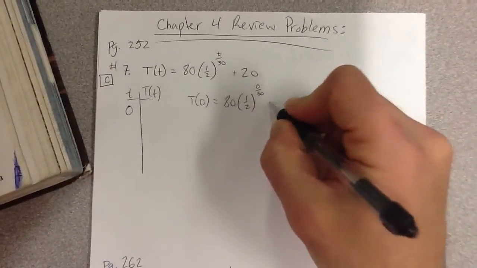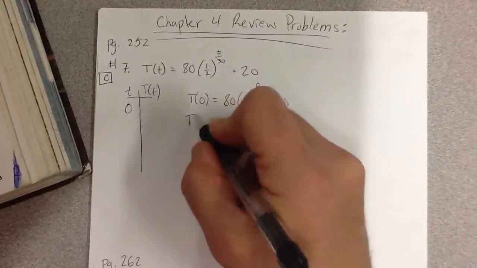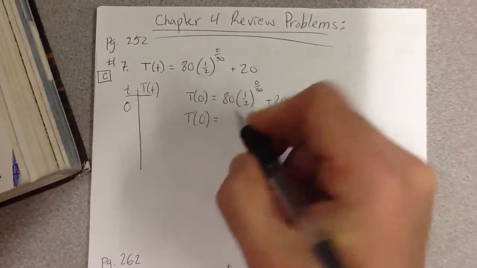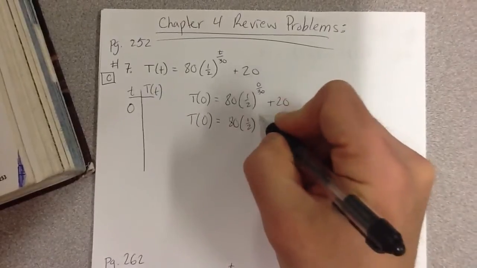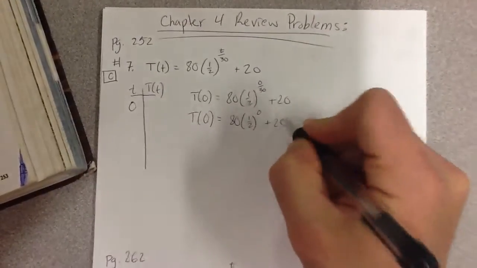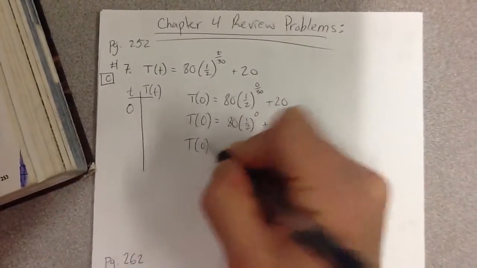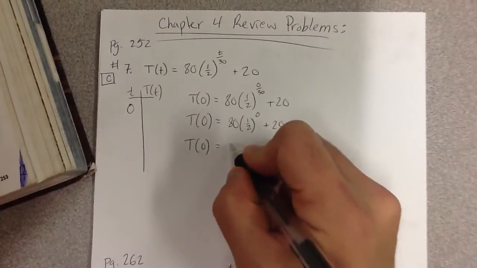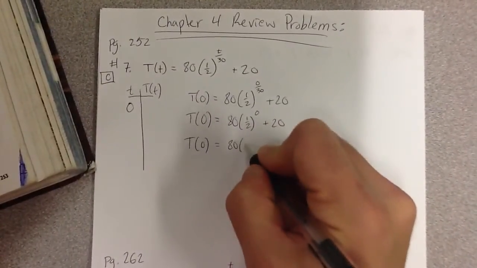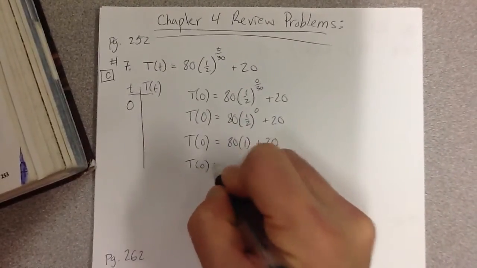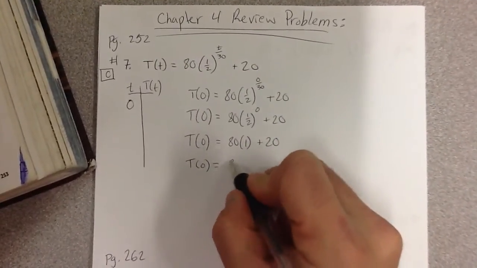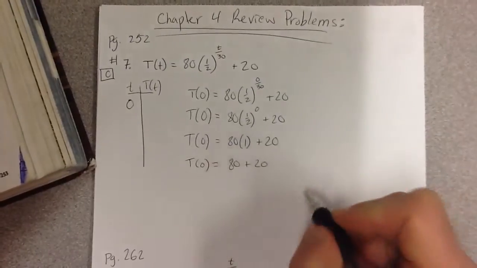So if you plug in a 0 into this formula, this is going to be temperature at time 0 is equal to 80 times a half to the power of 0 divided by 30, which is 0, plus 20. So this is temperature at time 0 is going to be equal to 80 times a half to the power of 0, which is just 1. Anything to the power of 0 is 1. So temperature is going to be equal to, there's that 80, but then you're adding 20 to it.